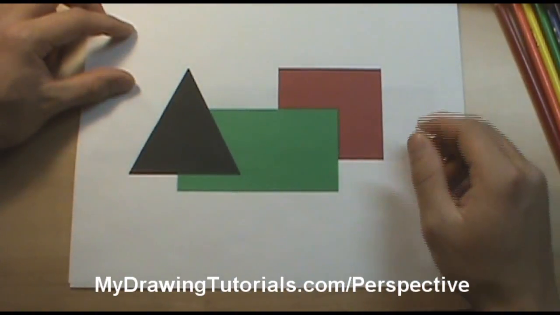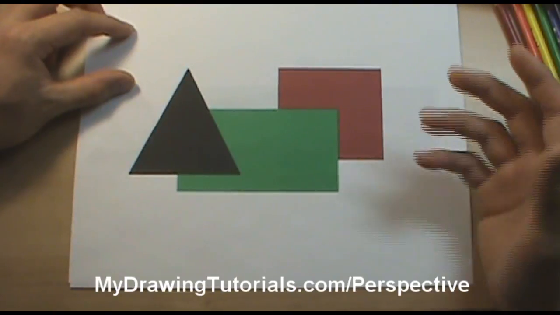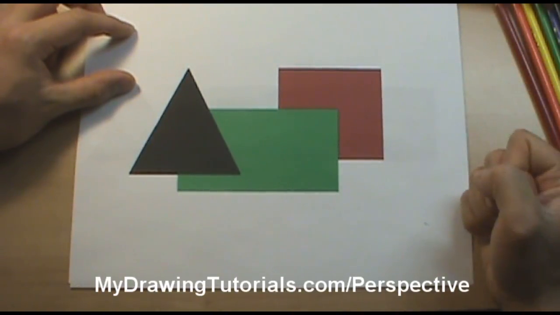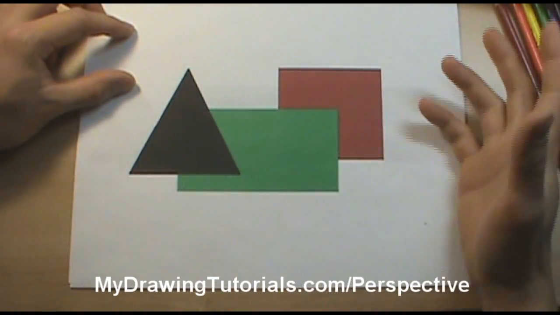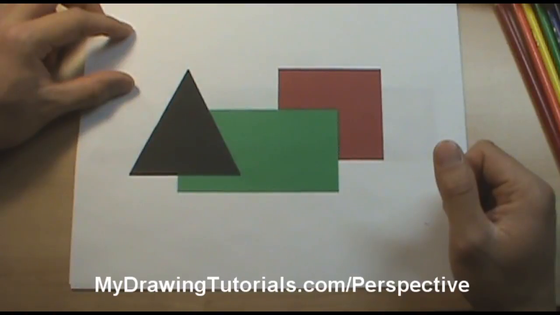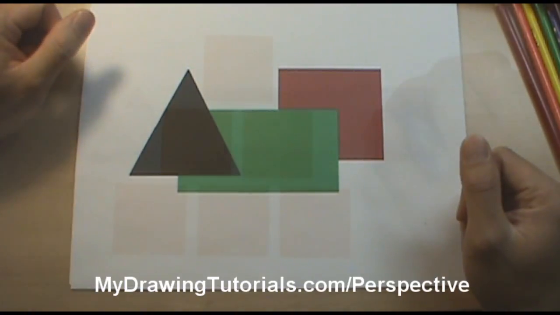However, as soon as you start overlapping the different shapes, the picture begins to gain an immediate sense of depth. You can tell right away which one is further away from you and which one is closer, and it makes the drawing much more interesting just by overlapping the objects.